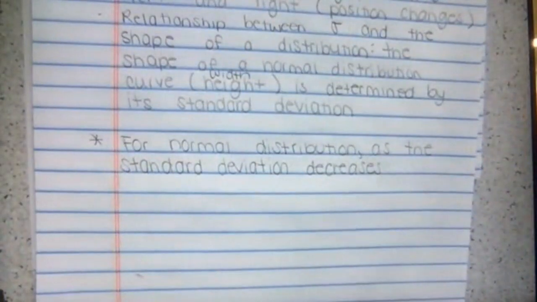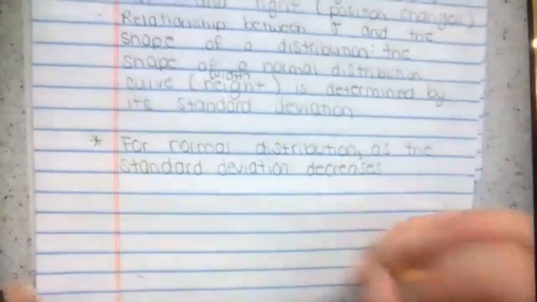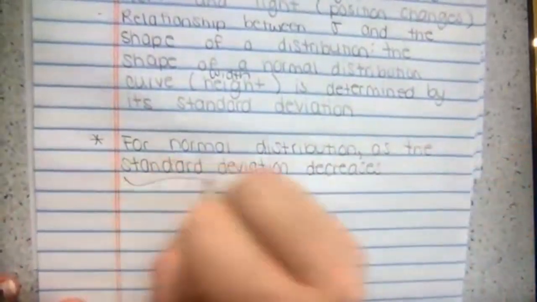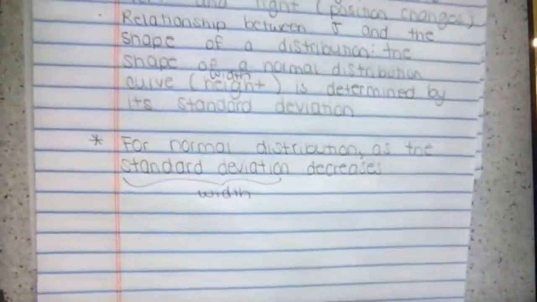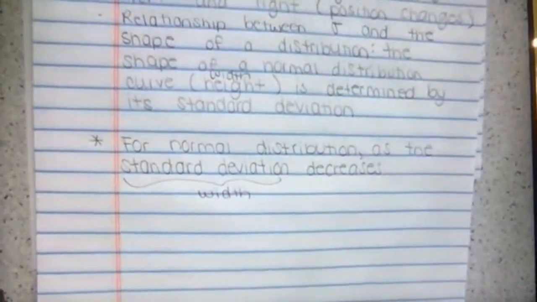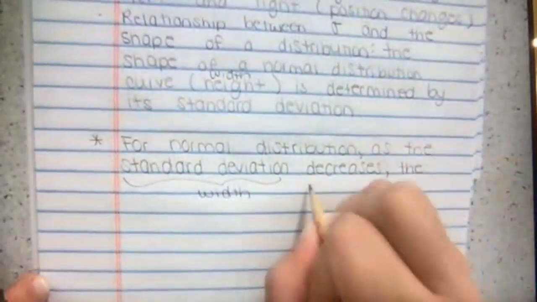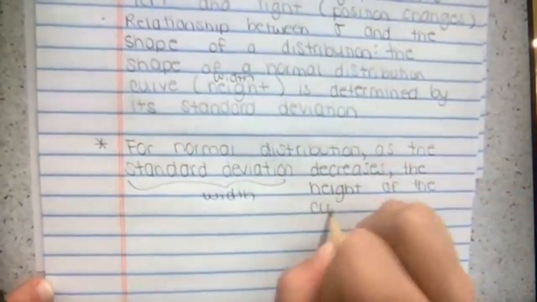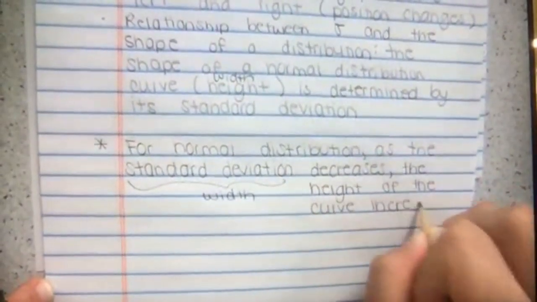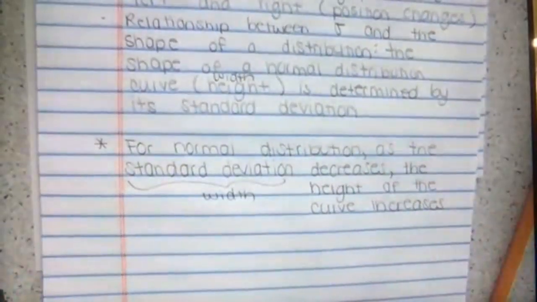If our width gets smaller, that means our height is going to get taller. So if our standard deviation decreases, standard deviation is our width, and our width gets smaller, that graph has to go somewhere, so the graph is going to get taller. So the height of the curve increases. As it gets narrower, narrower, narrower, the graph has to go somewhere. So as it gets narrower, the height is going to increase.